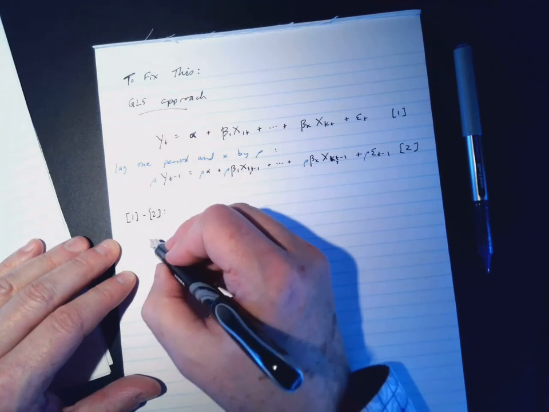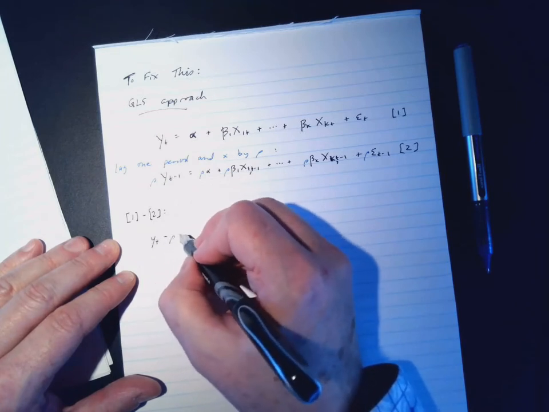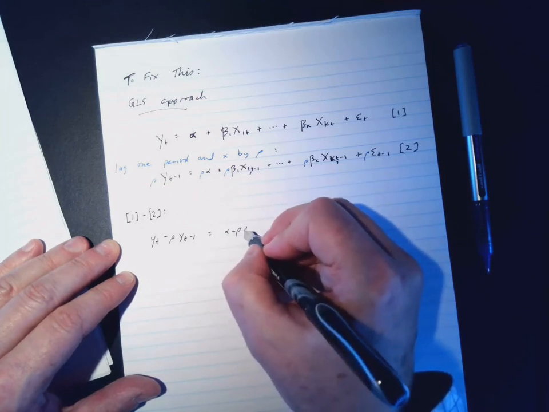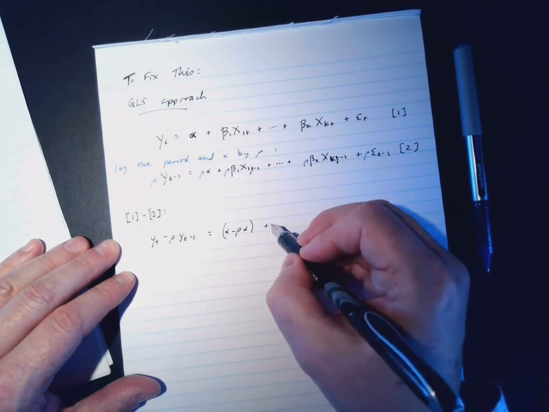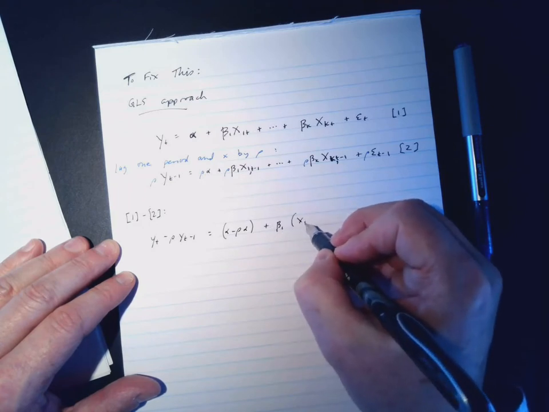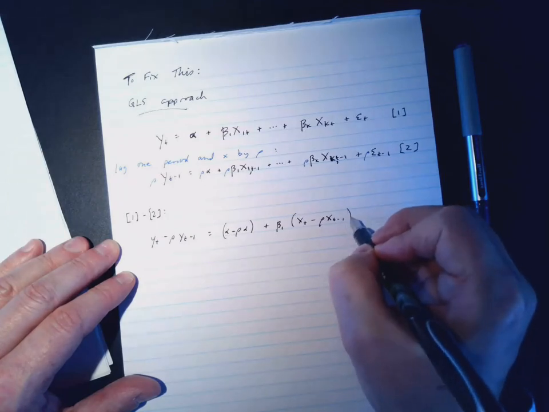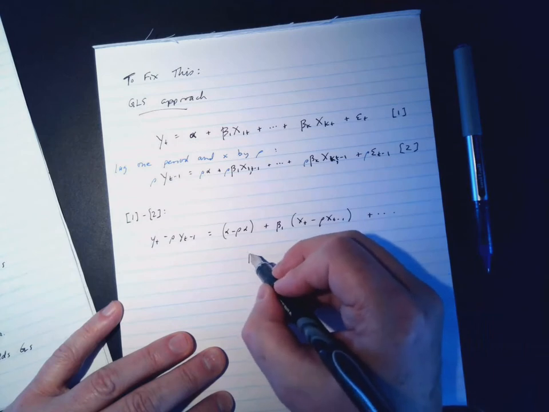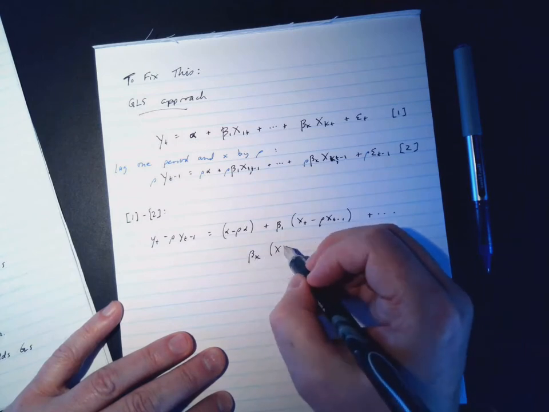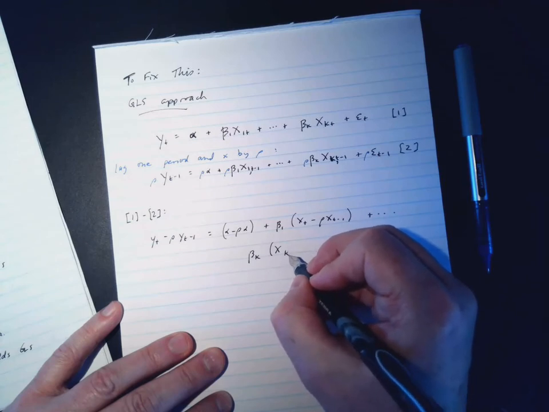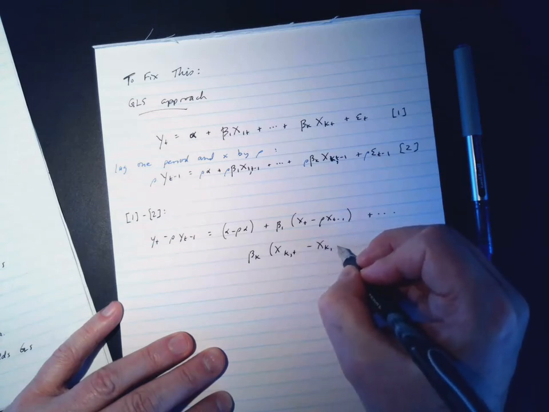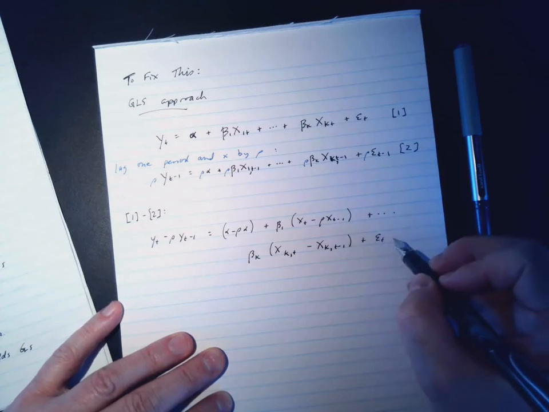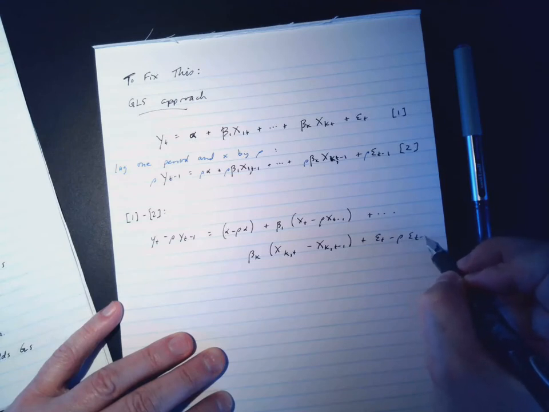So that's going to be y t minus rho y t minus 1 equals alpha minus rho alpha plus beta 1 times x t minus rho x t minus 1 plus dot dot dot beta k times x k t minus rho x k t minus 1 plus epsilon t minus rho epsilon t minus 1.